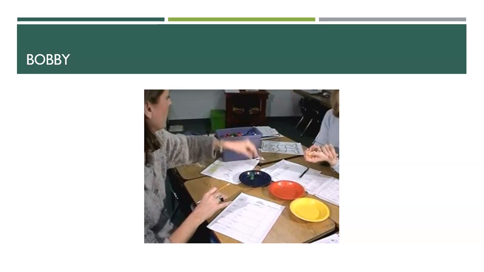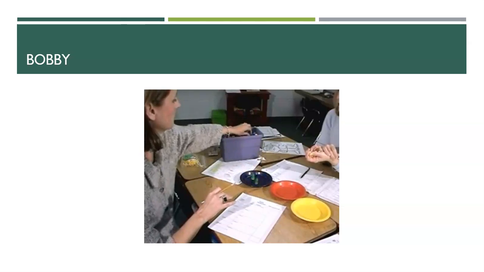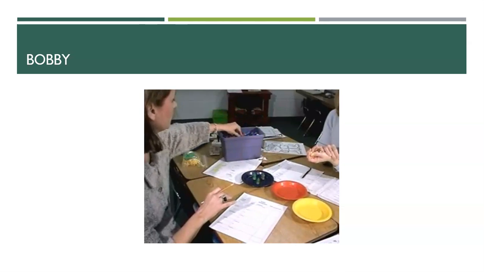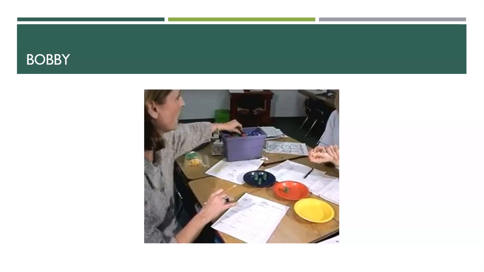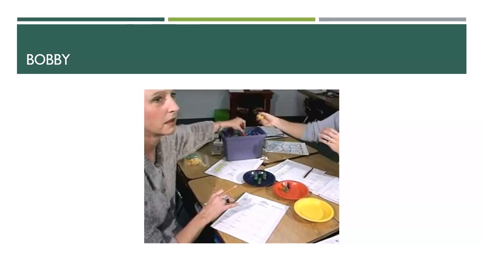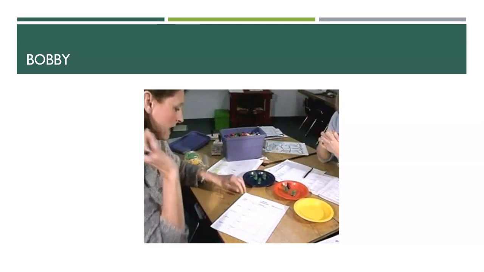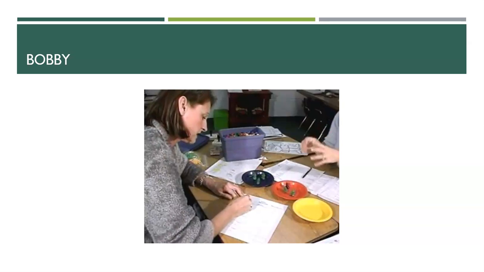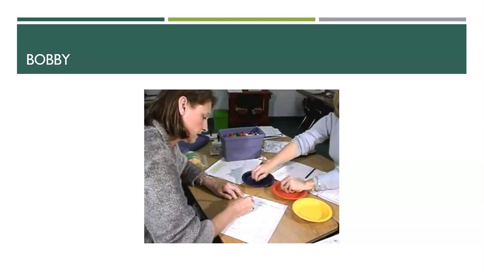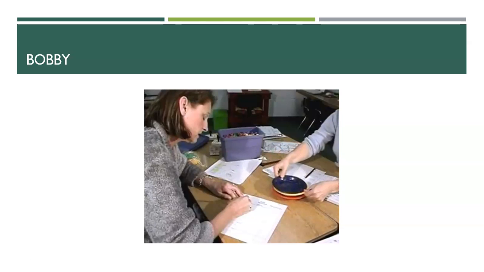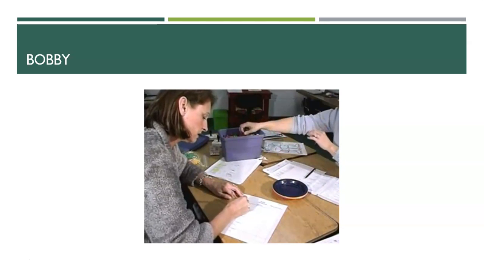I have a modification sheet for each child with special needs, and like I said before, we go through the activities and we have the IEP goals of each child there with us, or by this time of year we know what the IEP goals are. And we look at the activity and look at the goals, and on each child's modification sheet we write the modifications for that specific child.